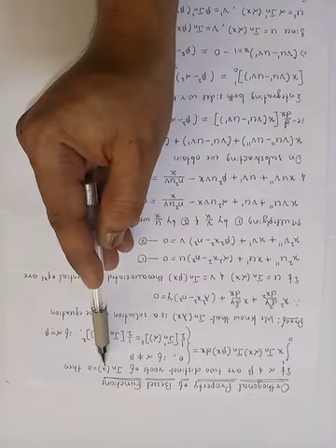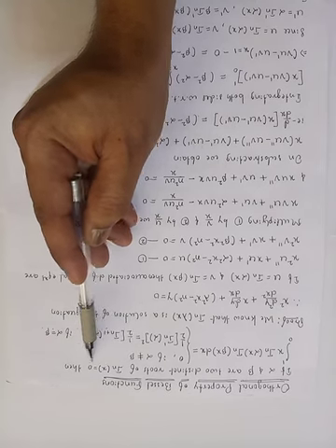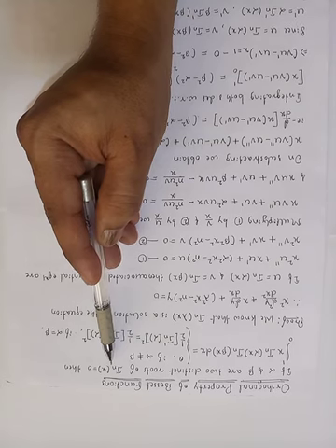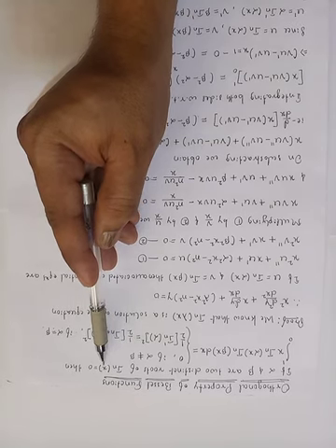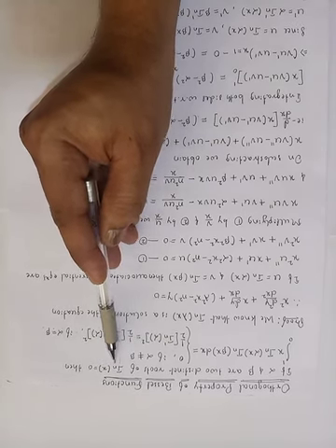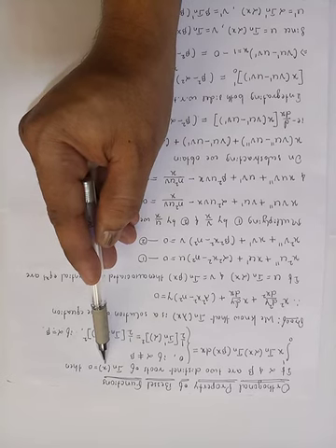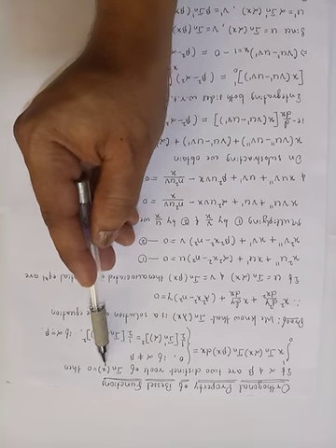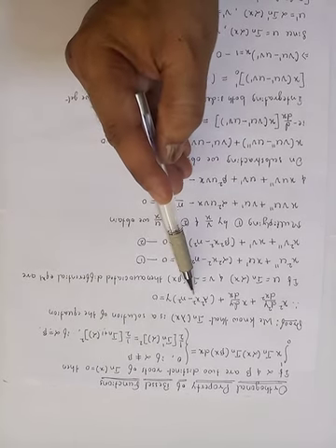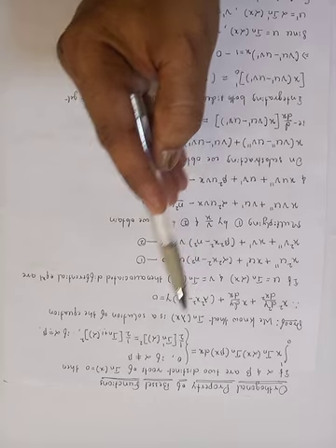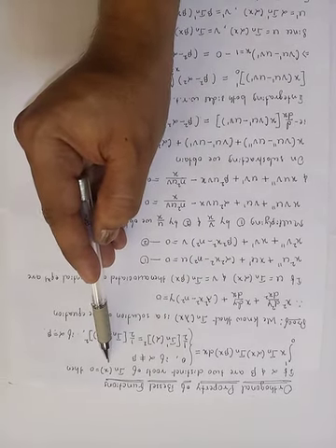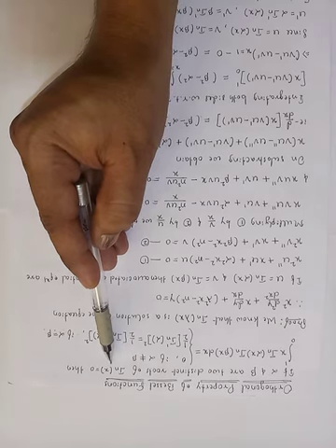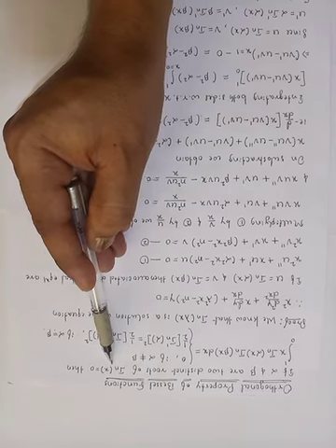Try to understand this point: Jn of x, this is the Bessel function, and this Bessel function is a solution of the Bessel differential equation.